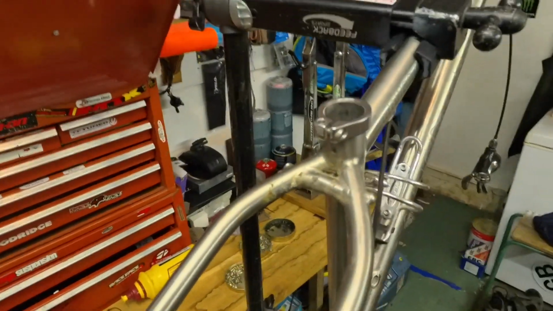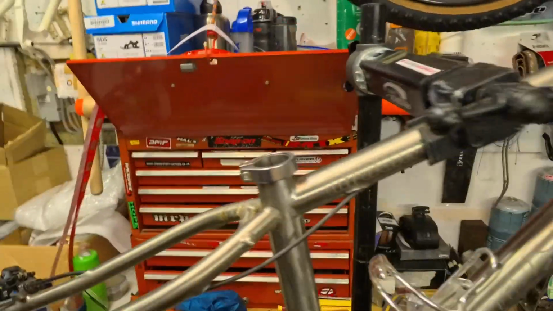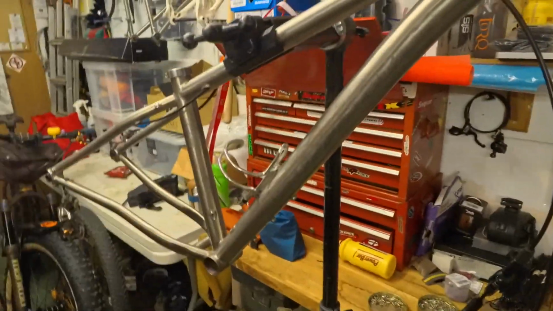Now you'll also come across quick release seat clamps, which are, have I got one? I thought I had one.